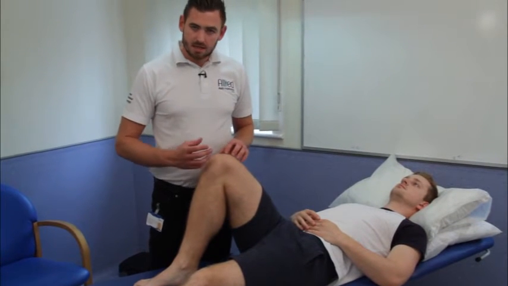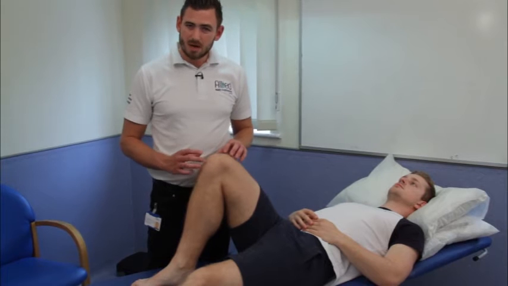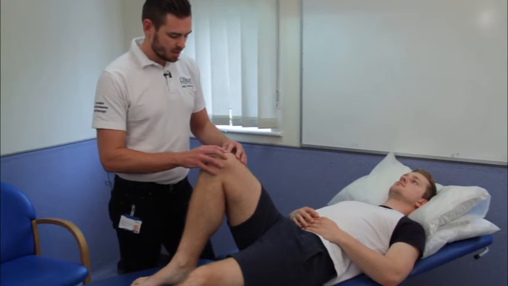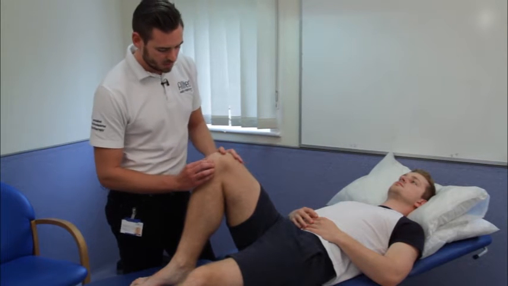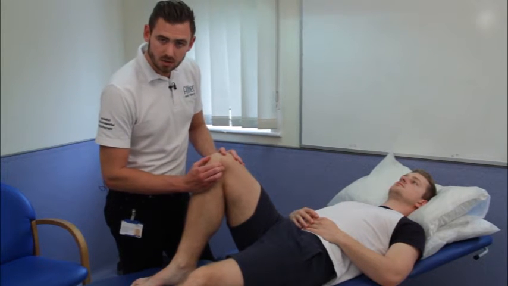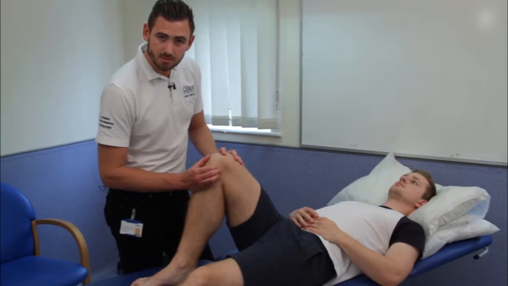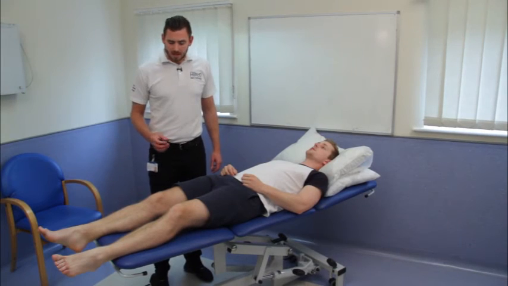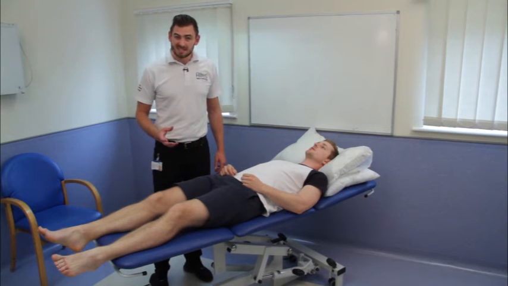The second test we'll use is palpation of the joint line, palpation of the meniscus there. We can go laterally or medially along that joint line and see if that reproduces any pain. The final test we're going to do for the meniscus is called Thessaly's test.